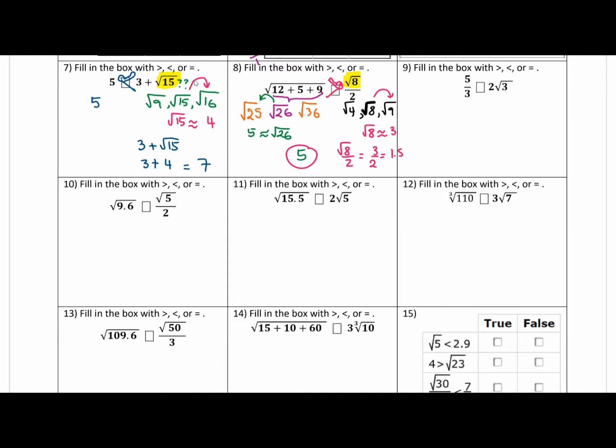Alright, number 9. 5 divided by 3. We can write this as a mixed number. That is 1 whole and 2 over 3. If you're good at dividing, you will realize this is 1.66666, like that. We compare it with 2 square root of 3.